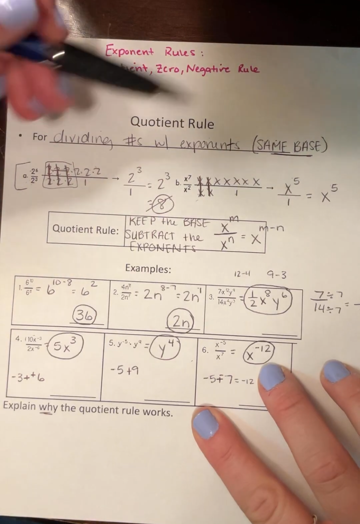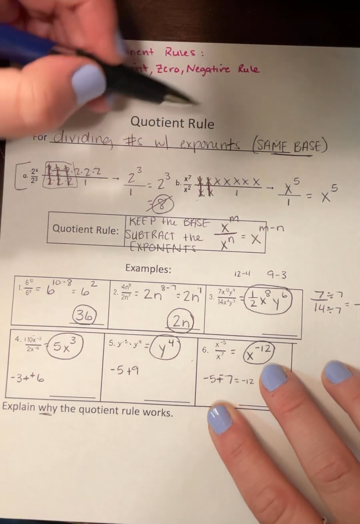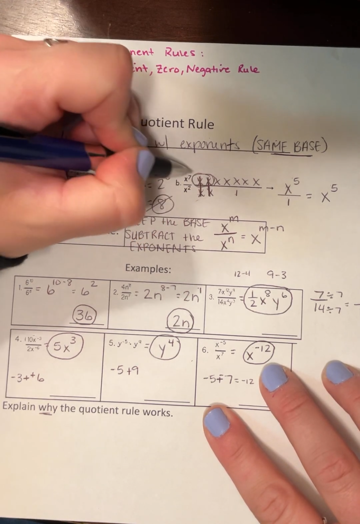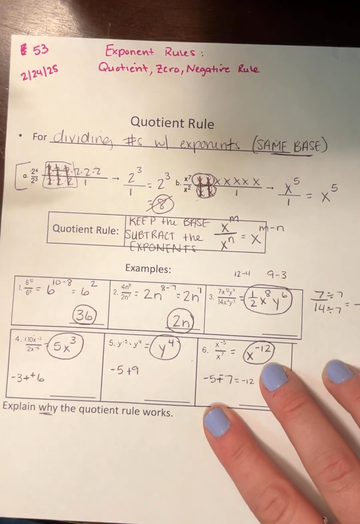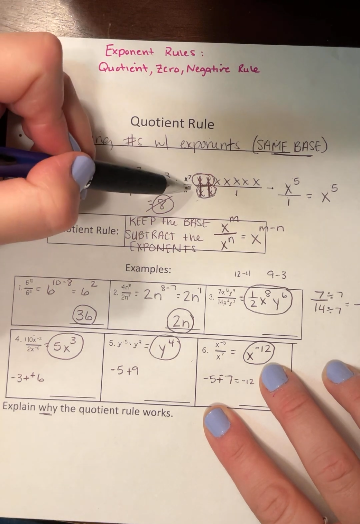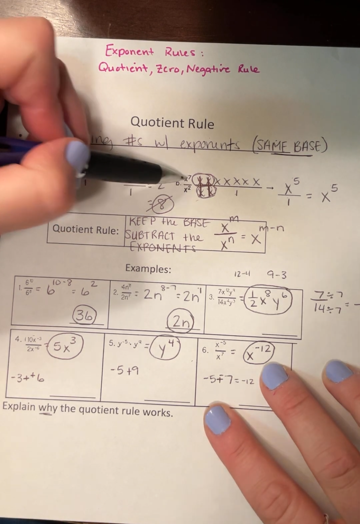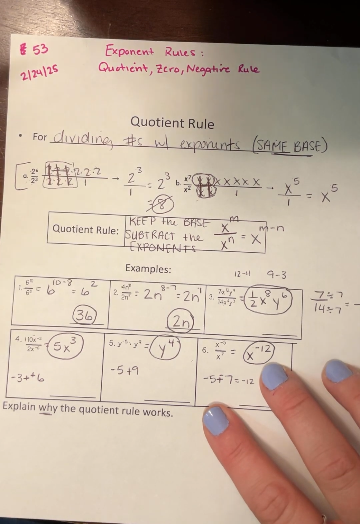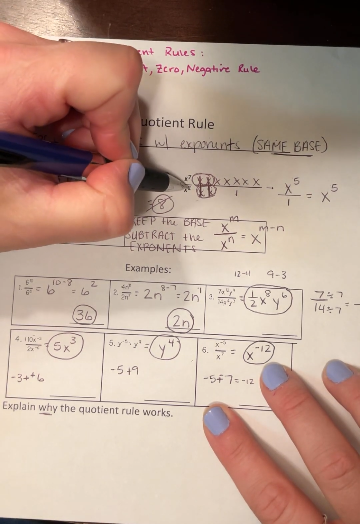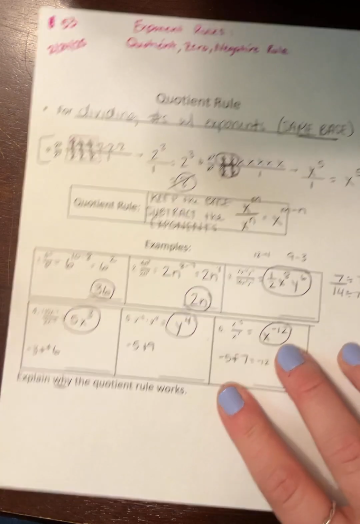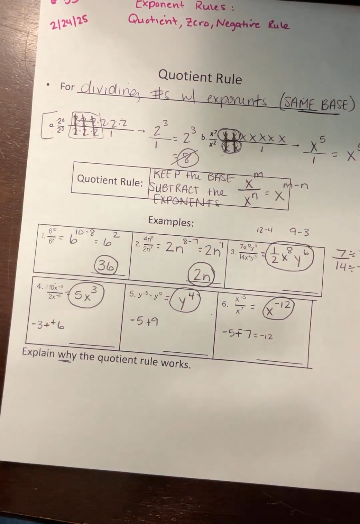All right, same thing here. Why did we subtract? Well, because we subtracted out the x's up here that canceled out with the x's down here. Okay, so these 2 x's canceled out 2 of these x's. Once they canceled out, there were only 5 of them left. So we're basically subtracting the x's down here that cancel out x's up here. And so that, again, is why it works.